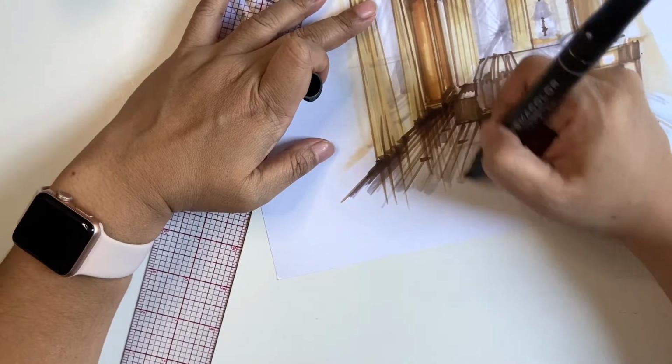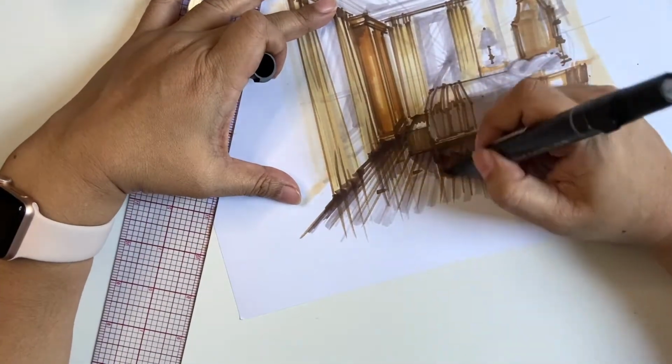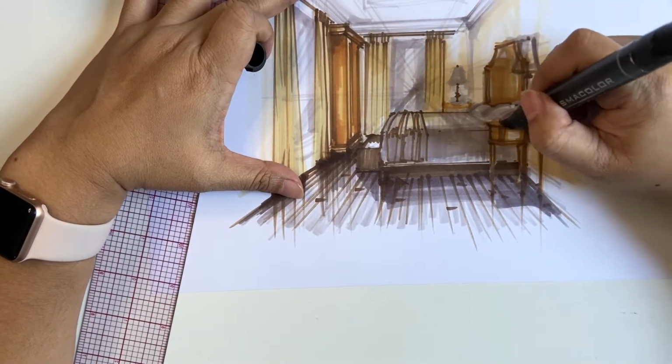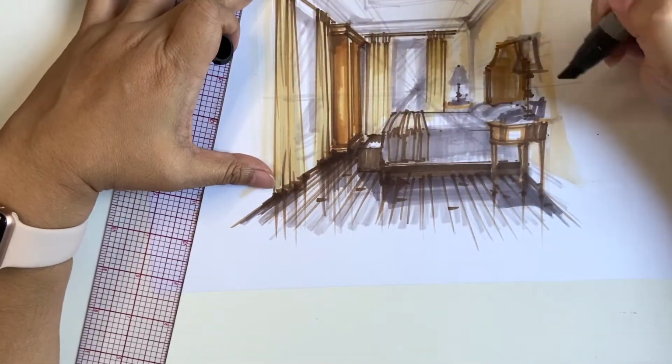I'm going to lay down some gray to show the shadows underneath the furniture, anchor it a little bit so that it's not floating. Detailing out my lamps and accessories on the side tables a little bit more.